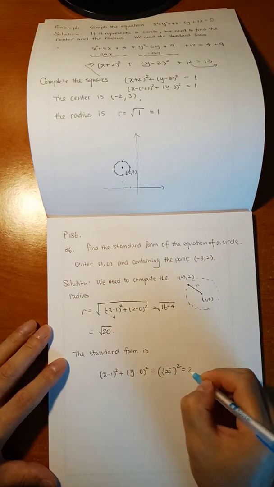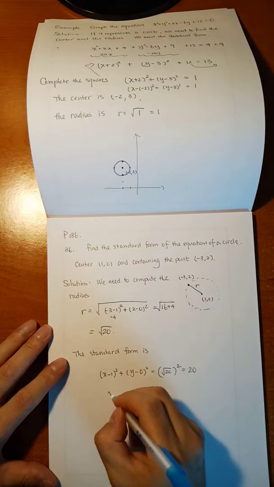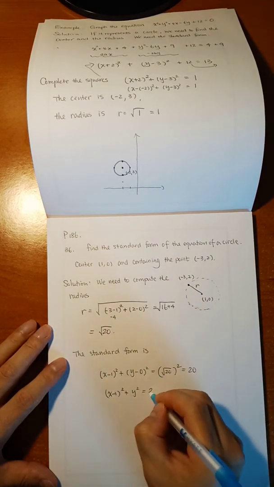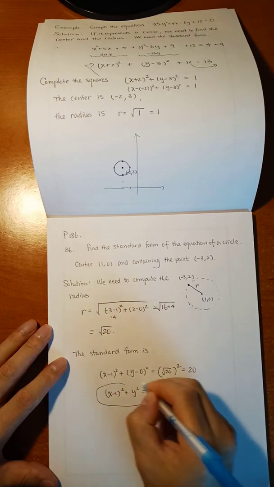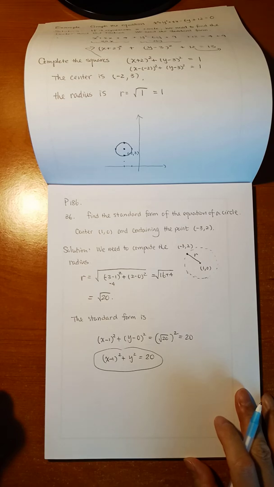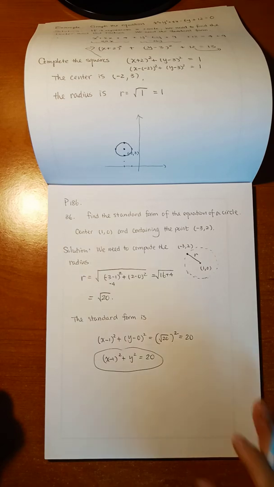Square root of 20 squared is 20. So (x minus 1) squared plus y squared is equal to 20. This is the standard form.